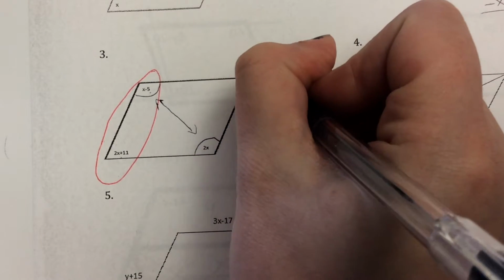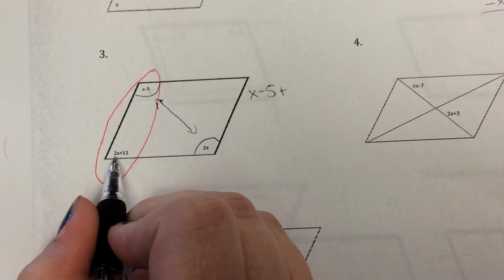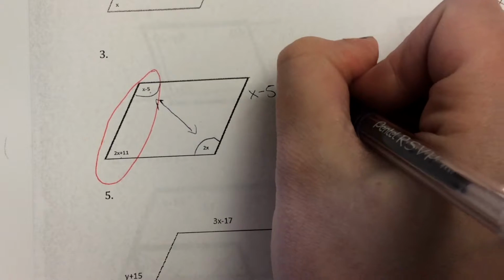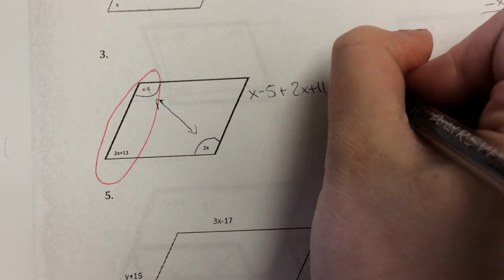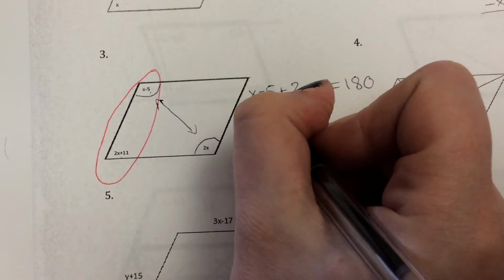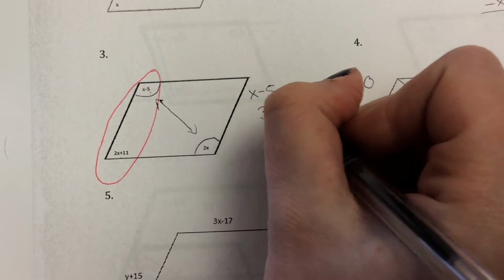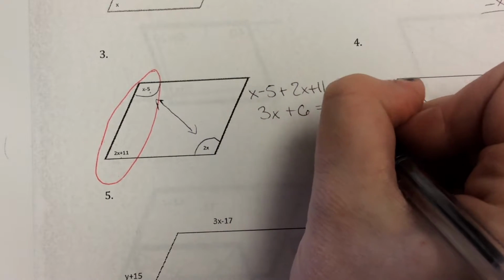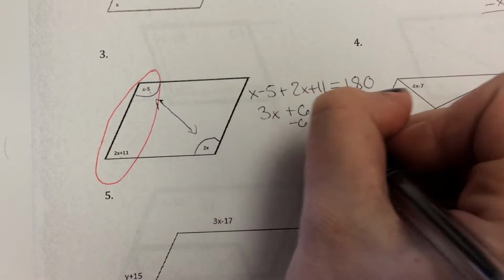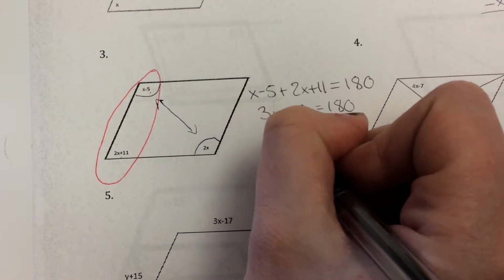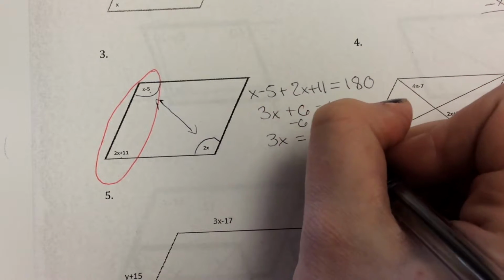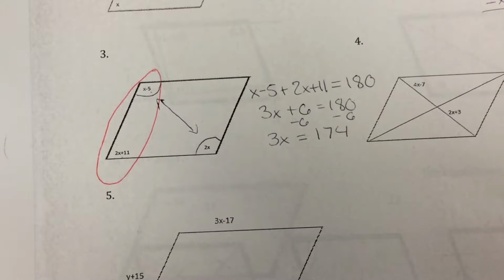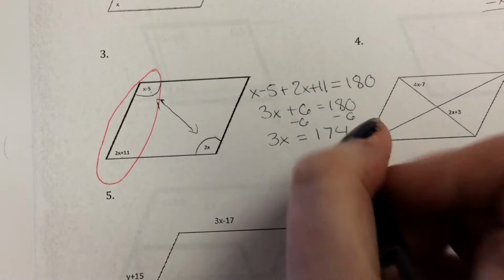X minus 5 plus 2x plus 11, and set it equal to 180. Let's see what I get. This will be 3x plus 6 equals 180. Subtract your 6. 3x equals 174. And 174 divided by 3 is 58.